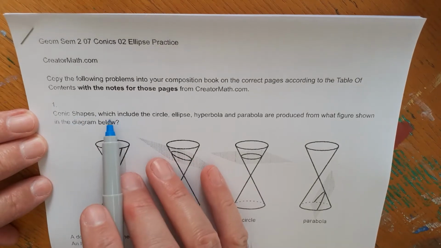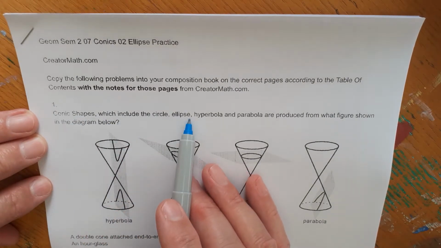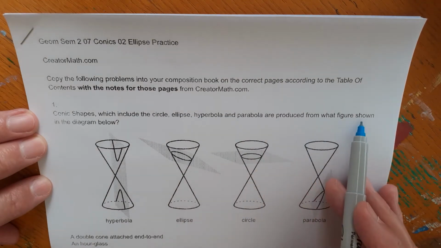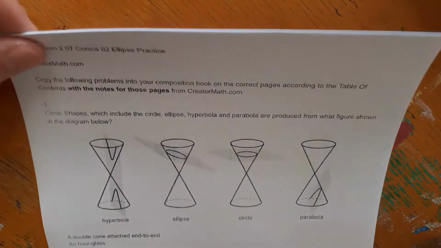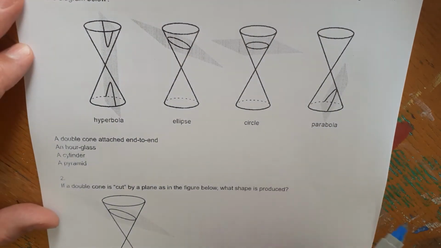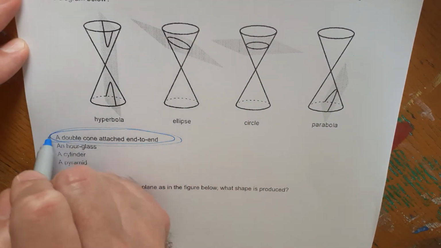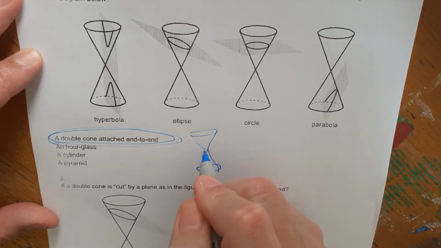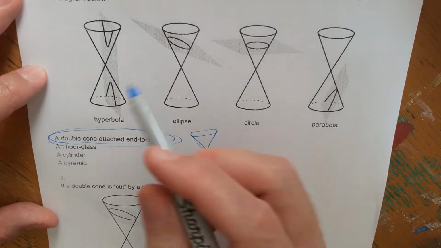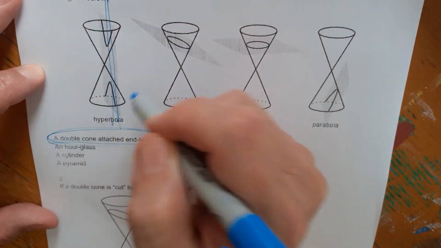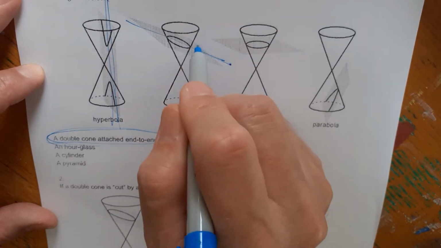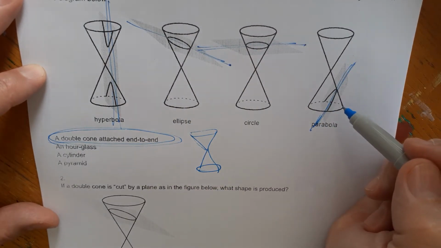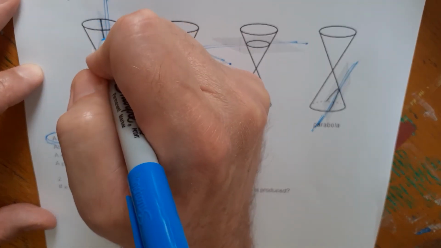Conic shapes, which include the circle, ellipse, hyperbola, and parabola, are produced from what figure shown in the diagram below? Well, we're going for this general understanding of the term, which is a double cone attached end to end. It's just a cone this way and a cone this way, attached at their point. What it allows us to do is cut through these shapes. We cut this way, we cut this way, and this way.